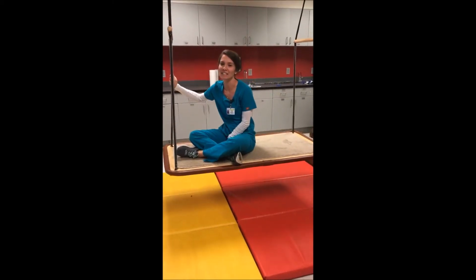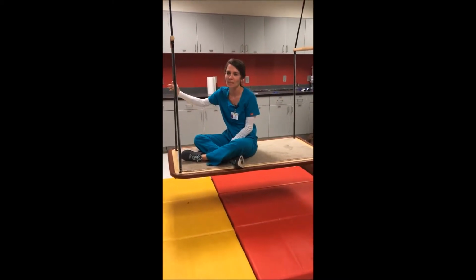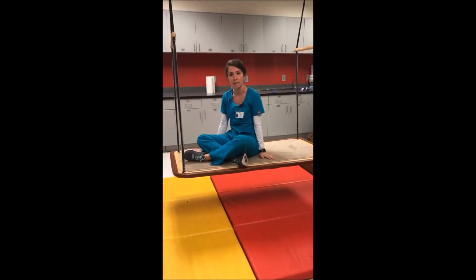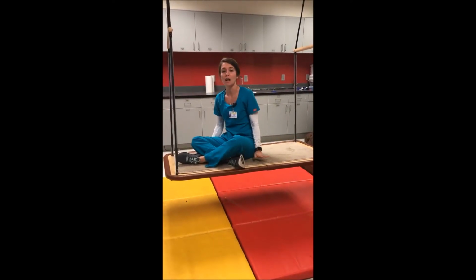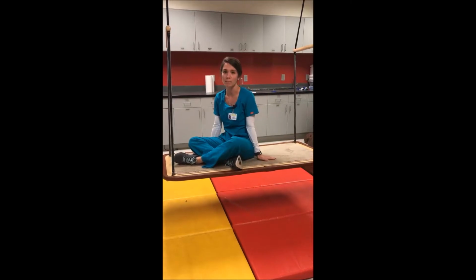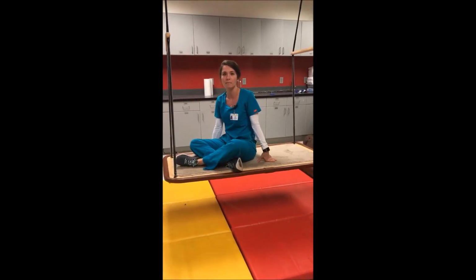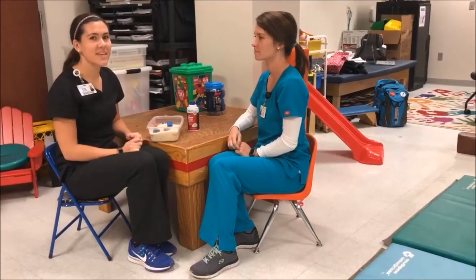OTs are often seen using swings in their therapy sessions. Swings can work a lot on dynamic sitting balance for the child, and it also provides vestibular sensory input if the child requires that type of sensory feedback.